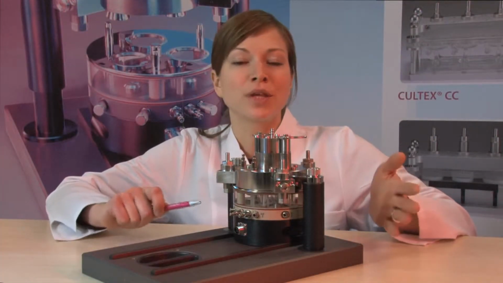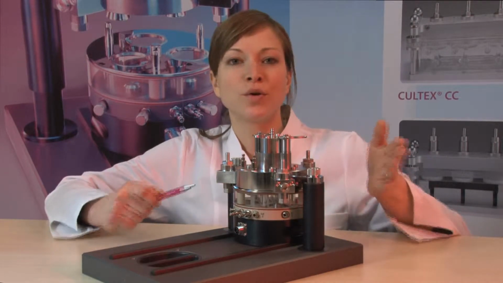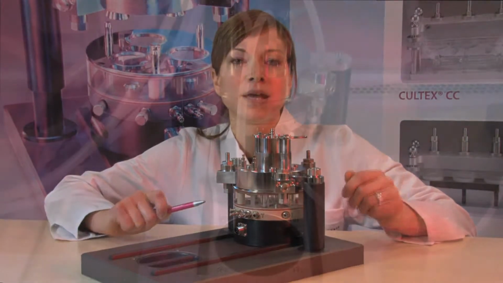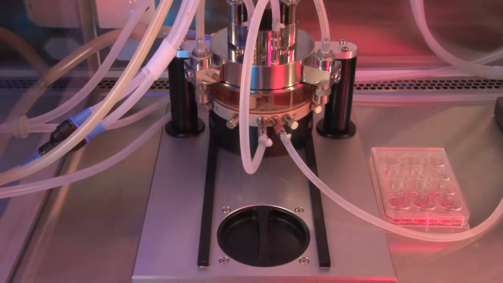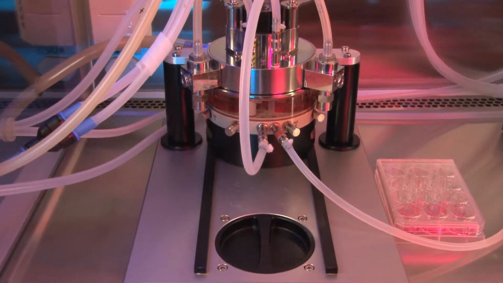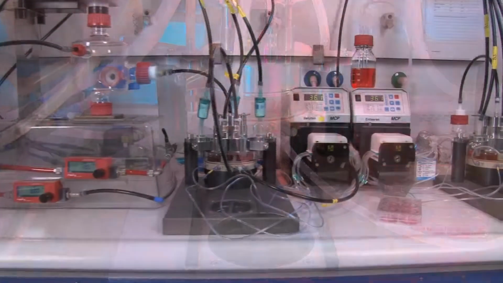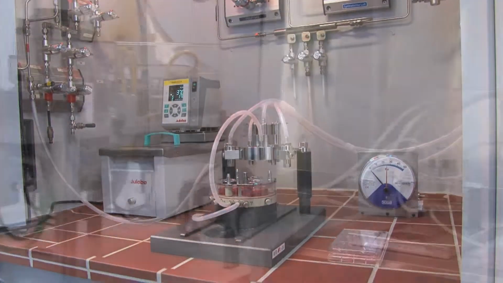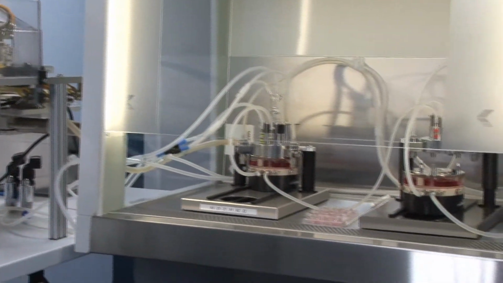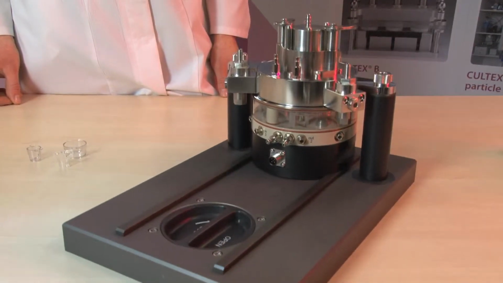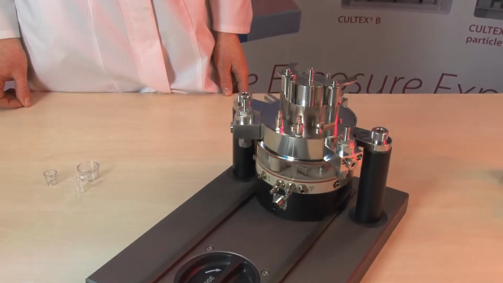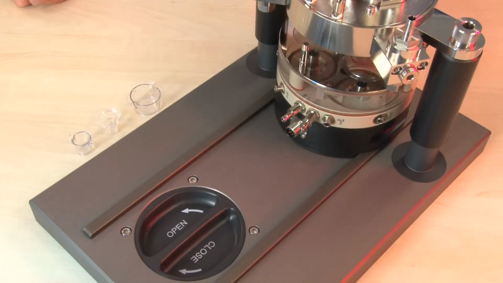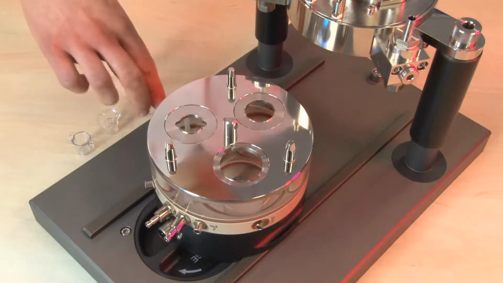CULTEX Laboratories would like to present its new CULTEX Radial flow system, the CULTEX RFS. A compact and versatile system for the direct exposure of cells to airborne substances. The CULTEX RFS distinguishes itself by its versatility for many different experimental requirements. Perform in-vitro toxicology analysis on cells from the respiratory tract, or even on bacteria, using a modified Ames test.